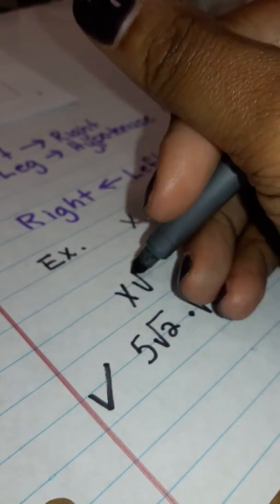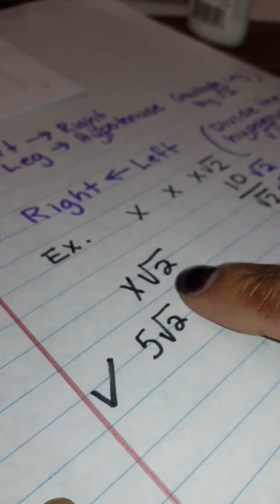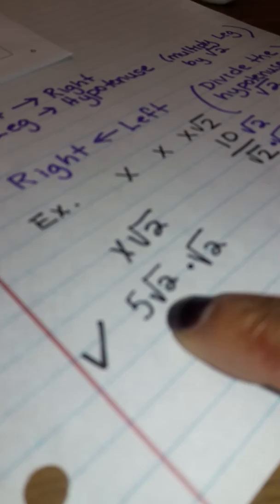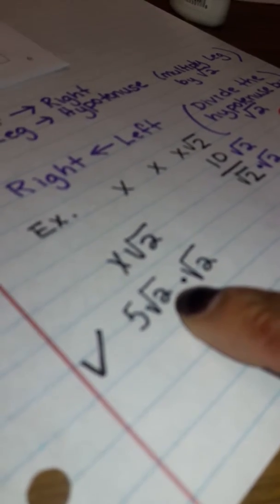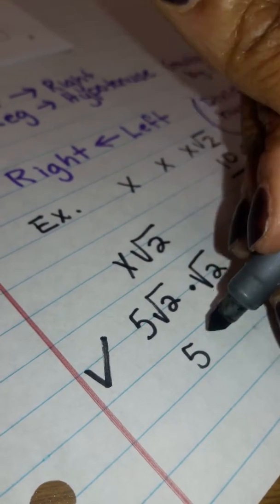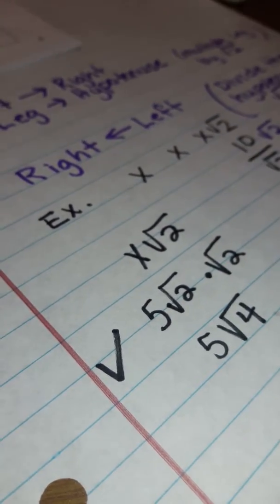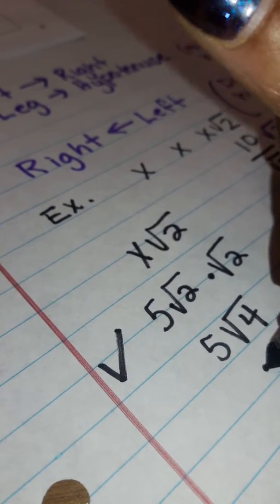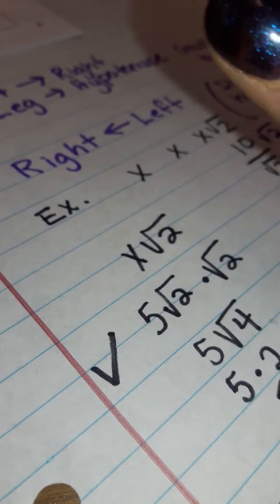This means take your x and times it to the square root of 2. In this situation, my x happens to be a radical. So I'm going to multiply the square root of 2 to the square root of 2. And remember, that makes that 5 square roots of 4. And the square root of 4 can be factored, which makes that 2. So 5 times 2 is just 10.